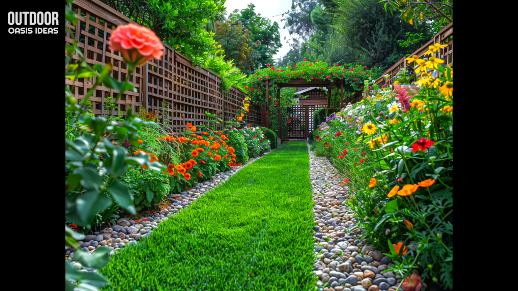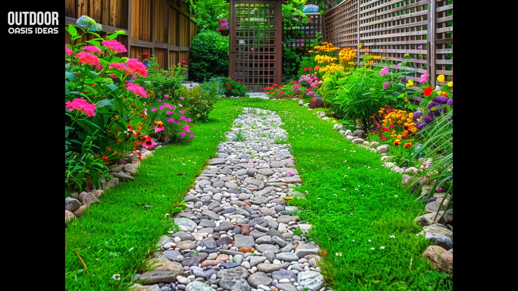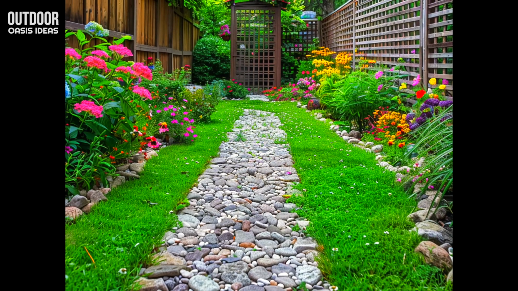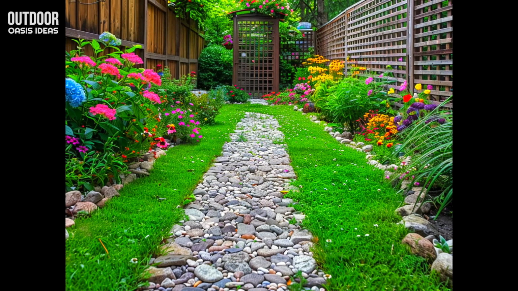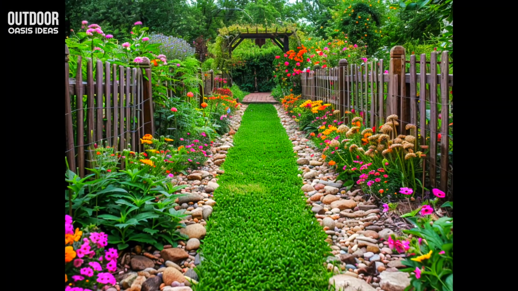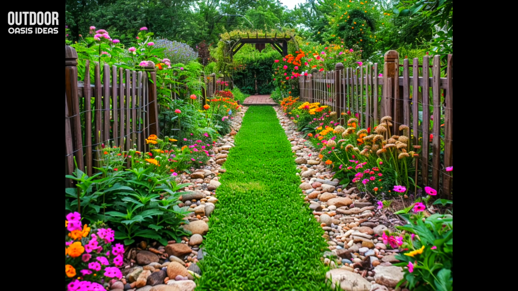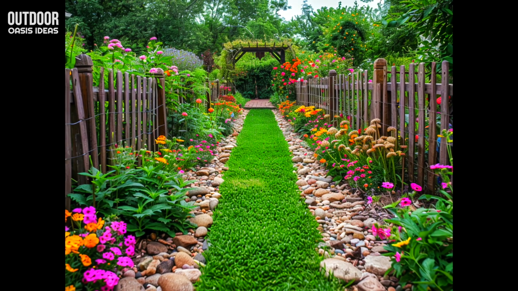Fences and gates. Instead of traditional fencing, consider rustic alternatives like split-rail fences, woven willow fencing, or driftwood barriers. Raised beds and planters. Use wooden crates, barrels, or even repurposed pallets to create raised garden beds. These can be used for growing vegetables, flowers, or herbs and add a layered, textured look to your garden.